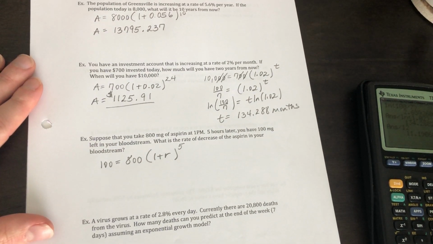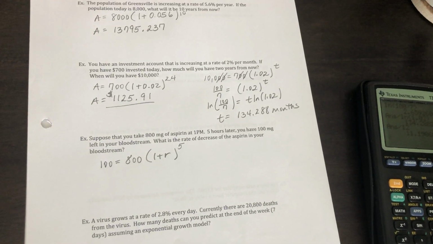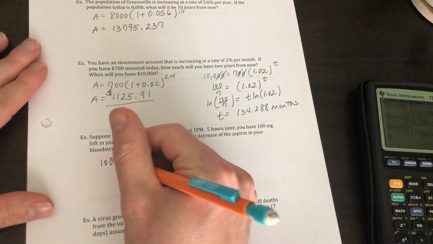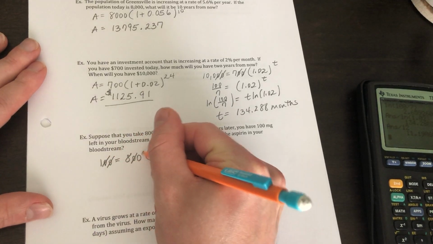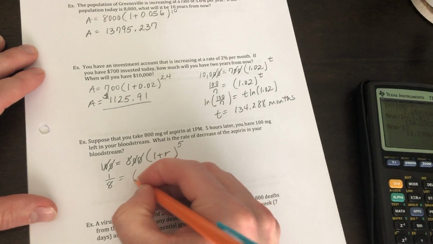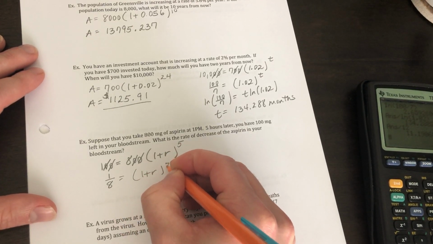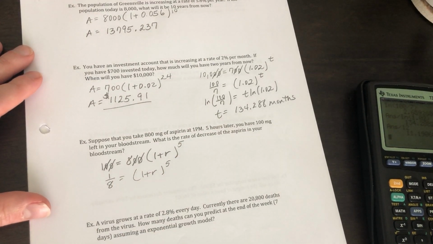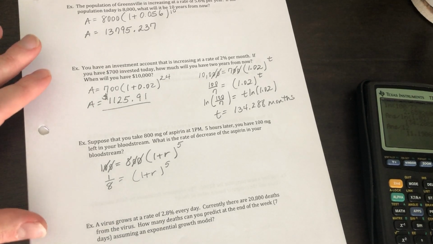Now, your r, we're not going to make it negative right now. We'll make it negative whenever we get our final answer, okay? So we can cancel 2 zeros on both sides. So this is 1/8 is equal to 1 plus r to the 5. Now, if I want to solve this, I can natural log both sides.